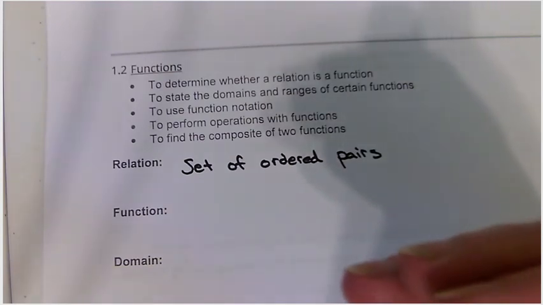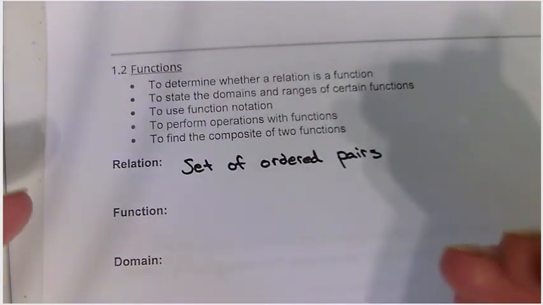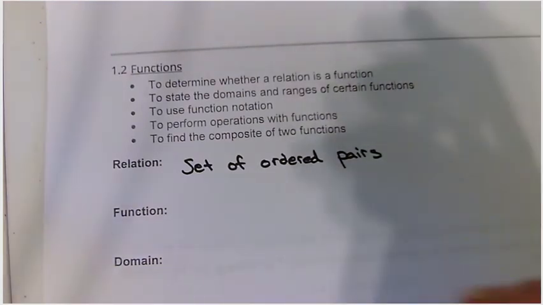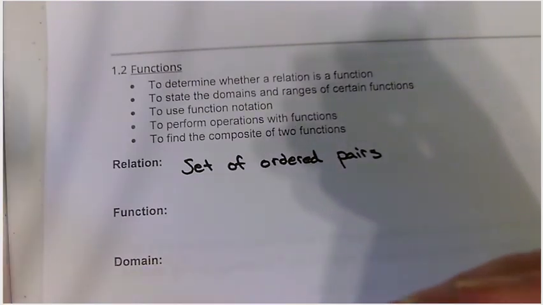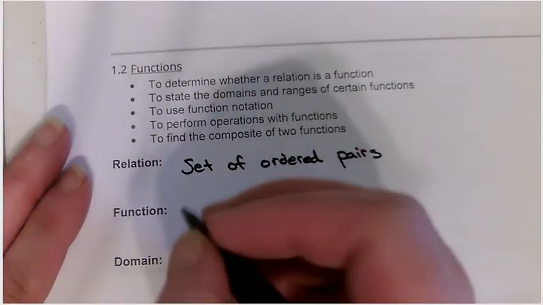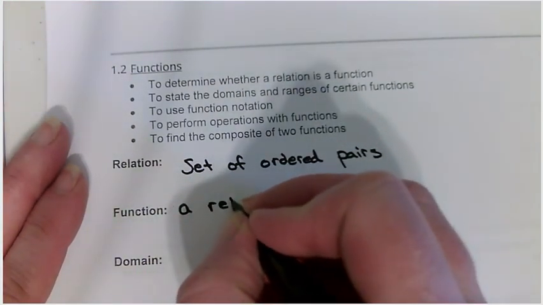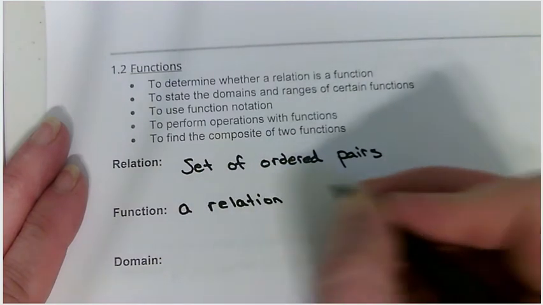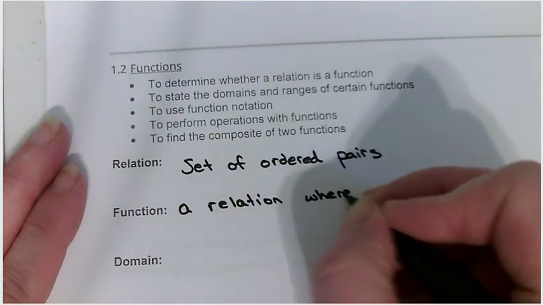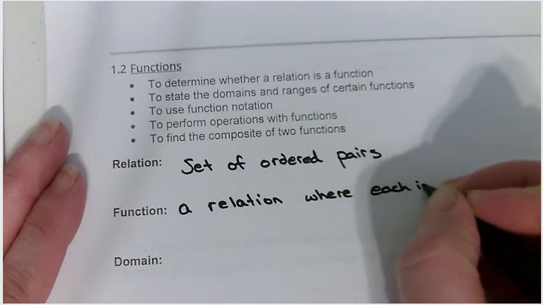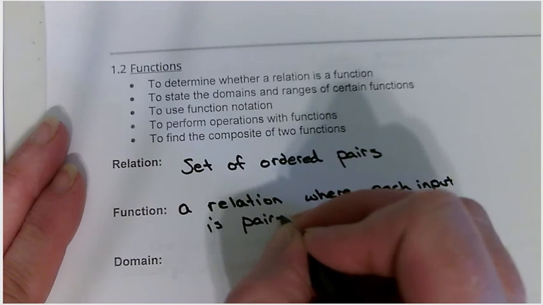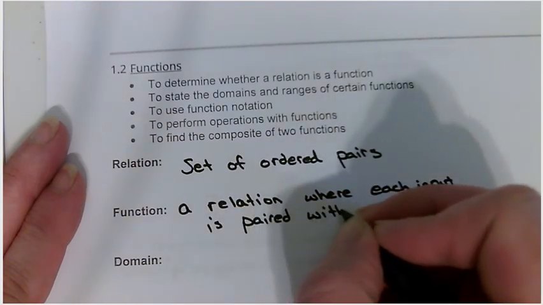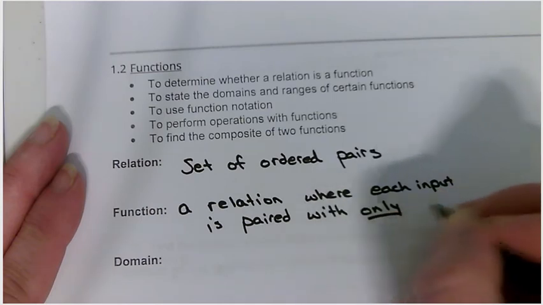The pairing of height and weight. We're pairing two things. That's all a relation is. Now, special relations become functions. And a function is a relation where each input is paired with only one output.